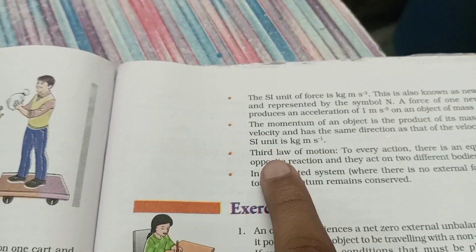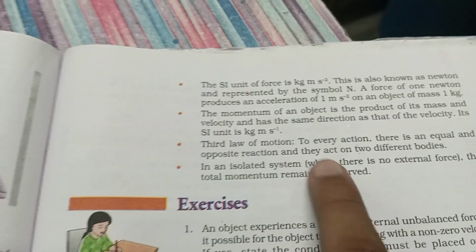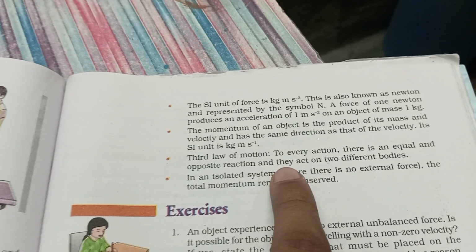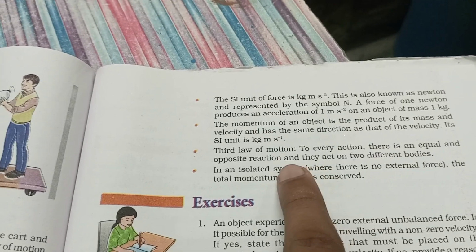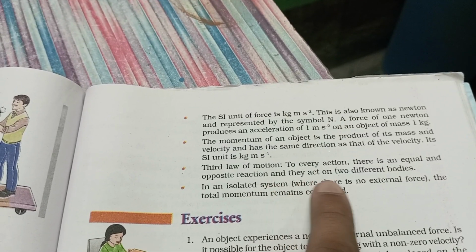Now here is written the third law of motion, and what is written here? To every action there is an equal and opposite reaction and they act on two different bodies. It means guys there is an equal and opposite reaction and they act on two different bodies.